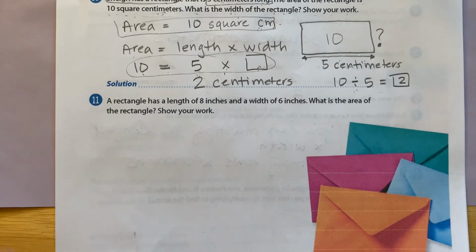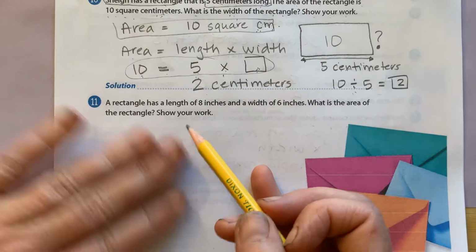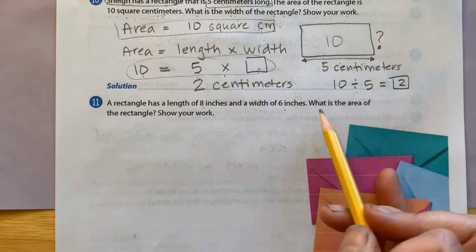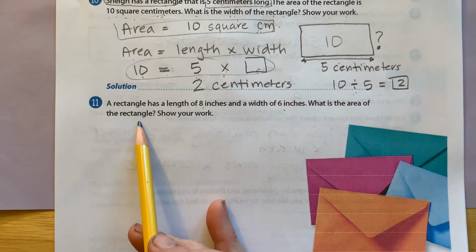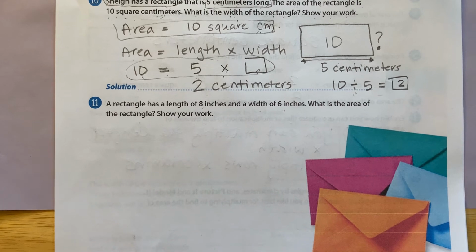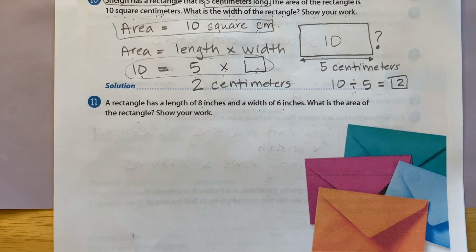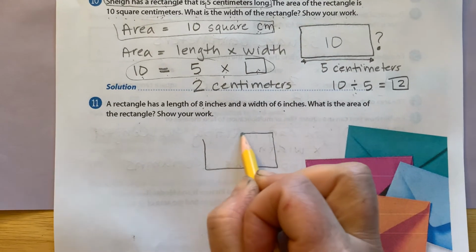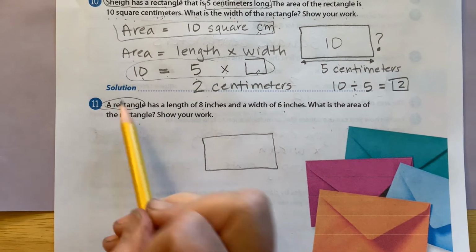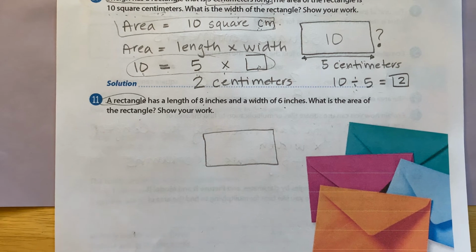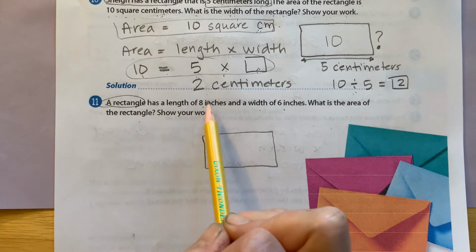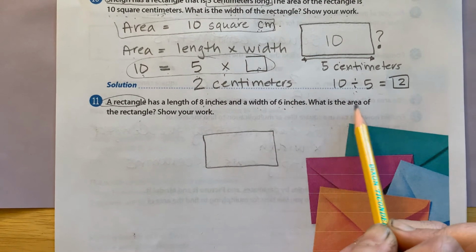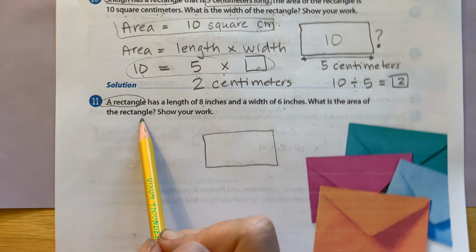Okay, number 11. A rectangle has a length of 8 inches and a width of 6 inches. What is the area of the rectangle? Show your work. Okay, what's the first thing we should do? Let's draw a rectangle, because it's about a rectangle. Okay, let's read again and get our information. A rectangle has a length of 8 inches and a width of 6 inches. What is the area of the rectangle?